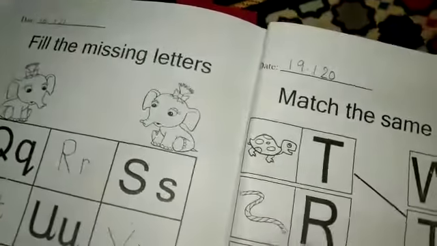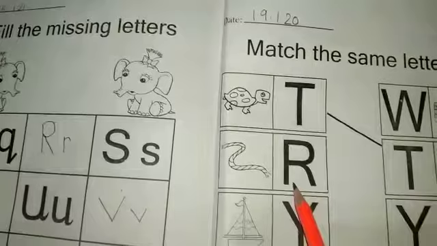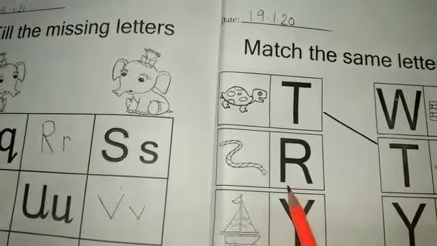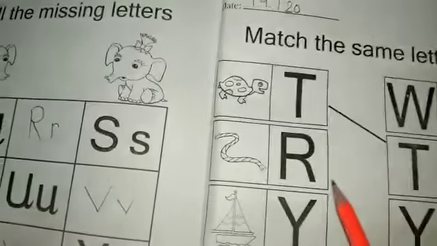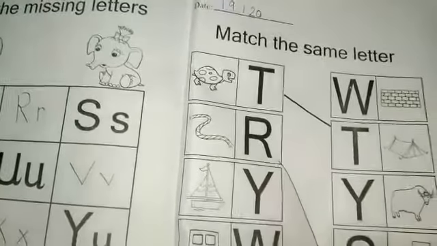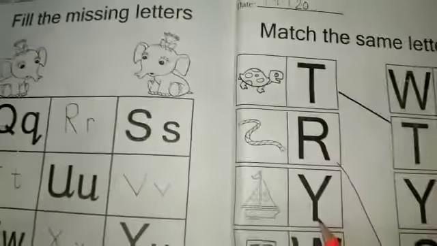Okay, tell me which letter is this? This is capital R. And where is letter R in the second line? Here it is. Okay, now match them like this.